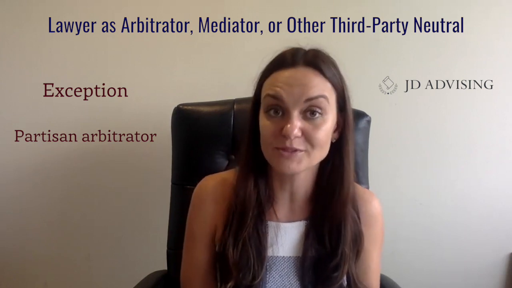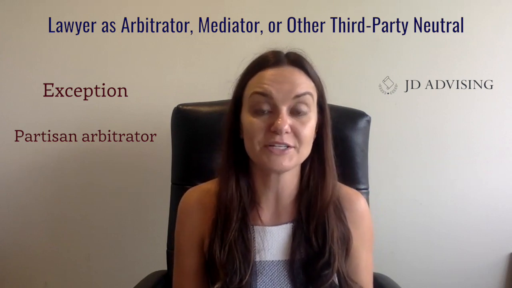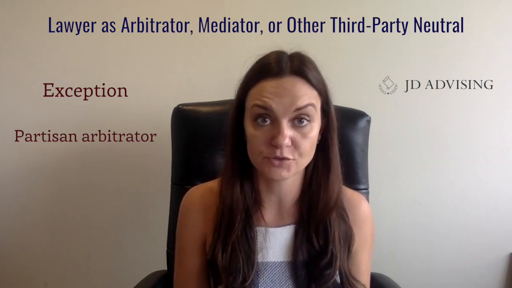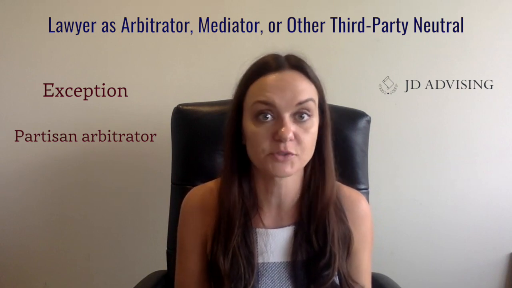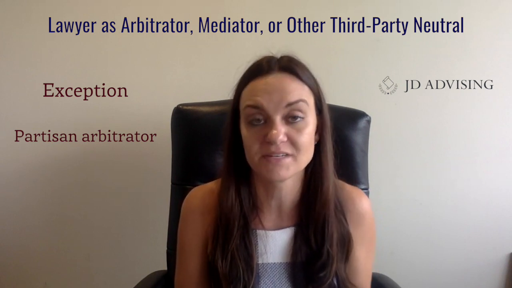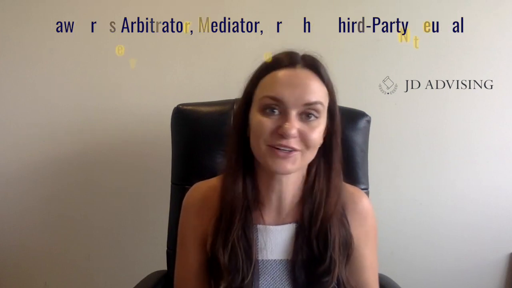If you are defendant's arbitrator, you've been hired by the defendant. So again, that would mean you are not a third-party neutral. So that's the exception to this rule. There's a difference between a partisan arbitrator and a third-party neutral. The difference being is the neutral should be neutral, and the partisan arbitrator isn't neutral.